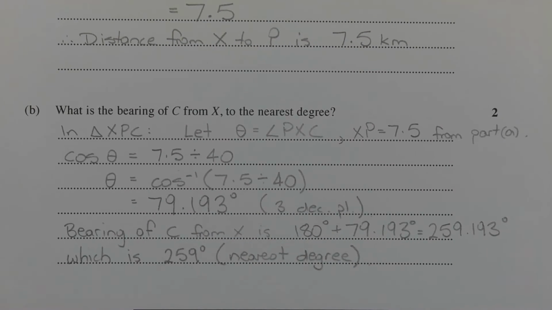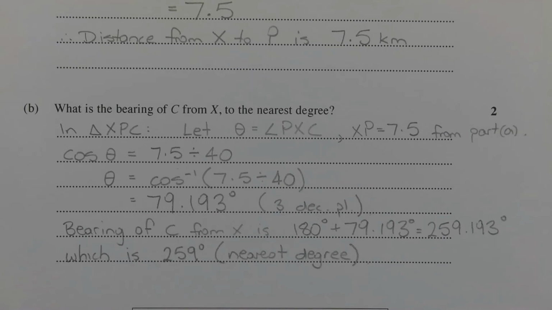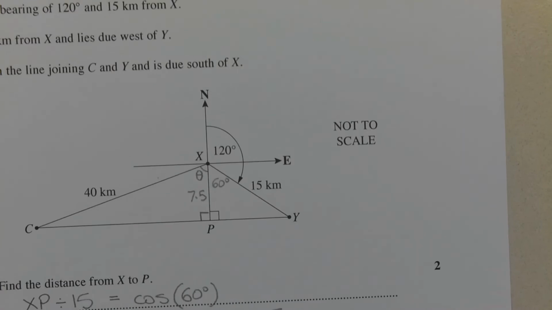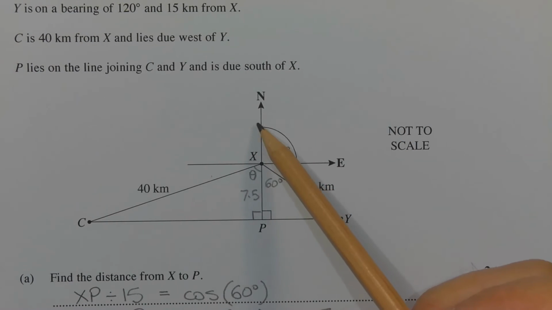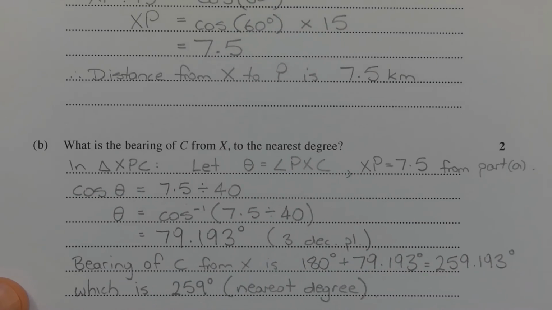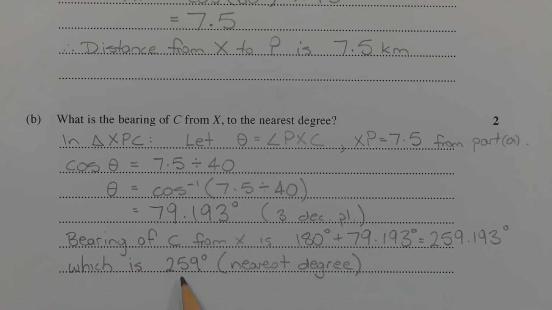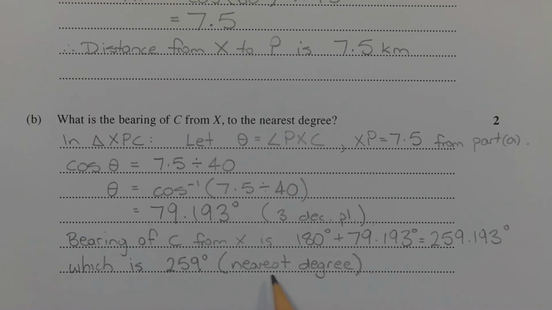Now the question is asking for the bearing correct to the nearest degree. So to get the bearing of C from X, we take 180 degrees. So back to our diagram, that's 180 degrees. Add that on to the value of theta that we just found, which is 79.193. And we get 259.193 degrees, which is 259 degrees correct to the nearest degree.